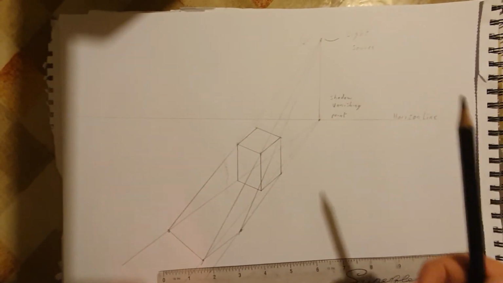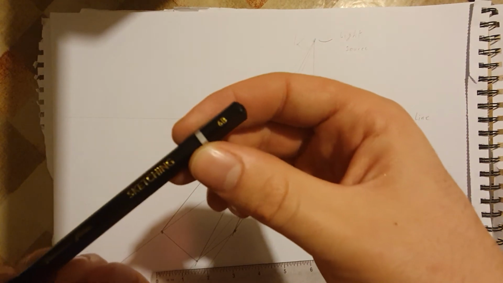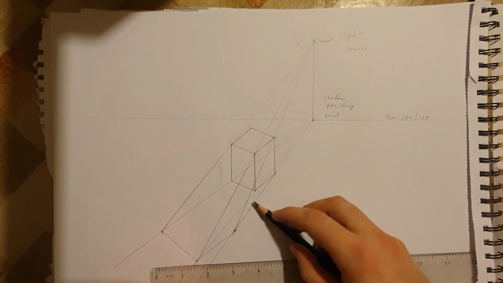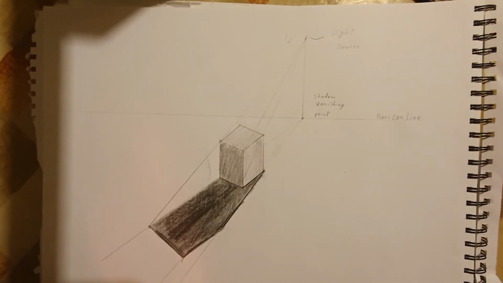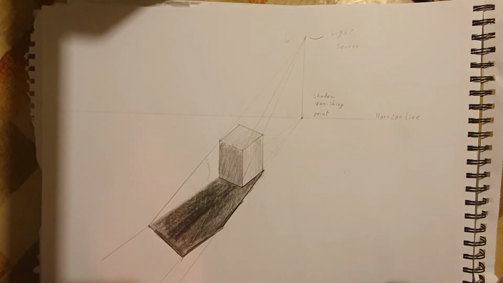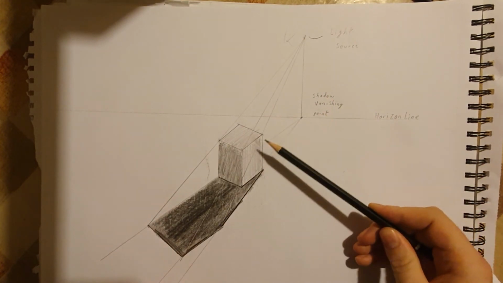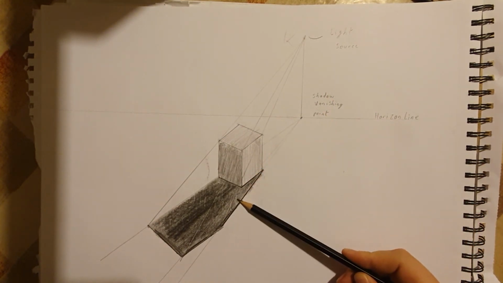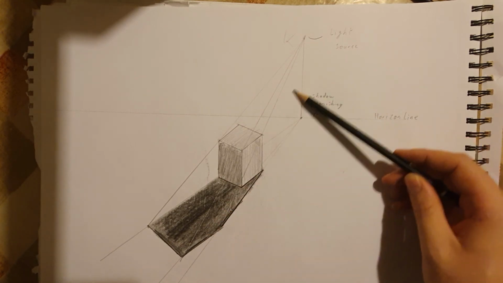Now that I have the outline, I'm going to colour it in heavier with my 6B pencil. I'll do it quickly, and I'll come back to you when I have it done, just to show you the difference. So now I'm back. I've just added definition to this, and you can clearly see that the shadow is the darkest area. It's being blocked from the light.